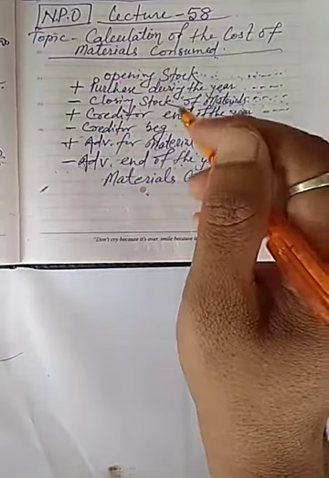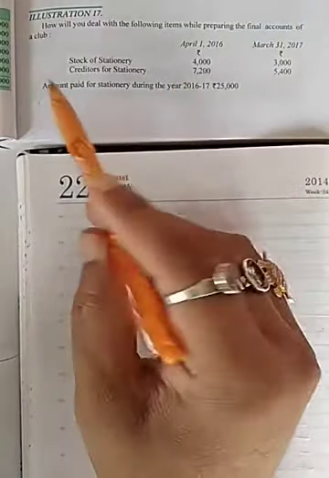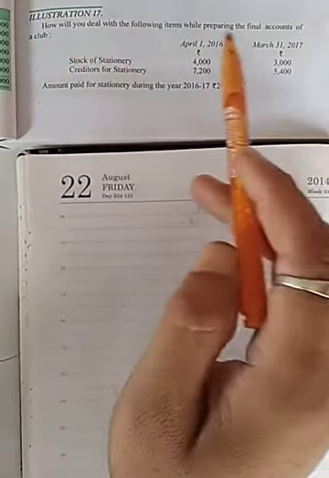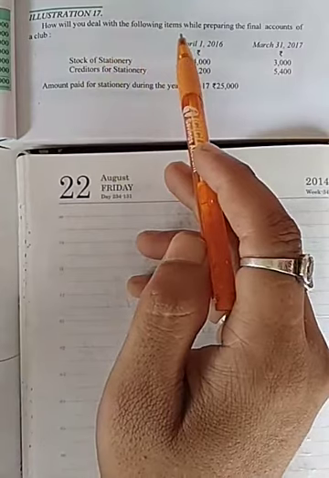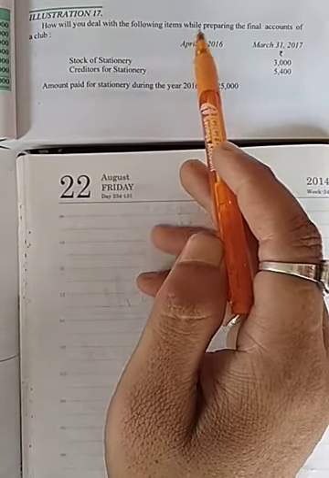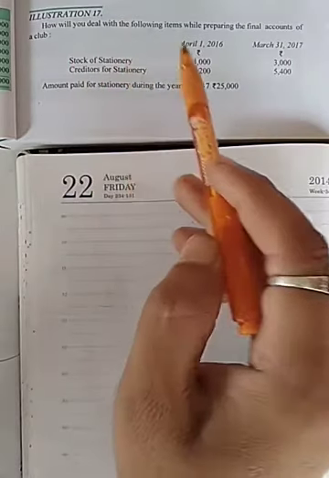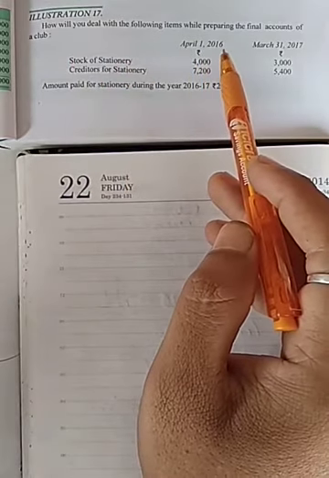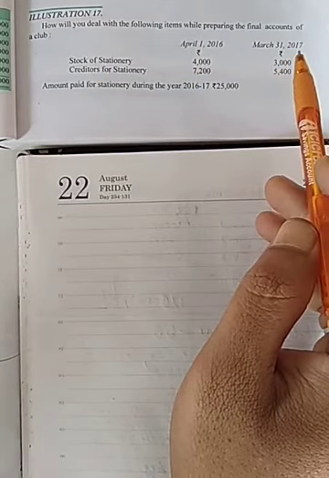So see the question. Question says, how will you deal with the following items while preparing the final account of a club on 1st April 2016 and 31st March 2017?